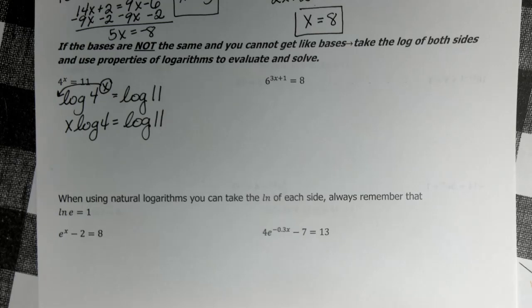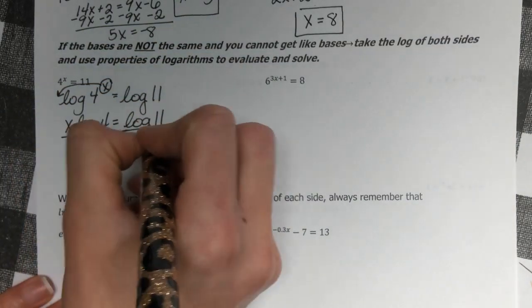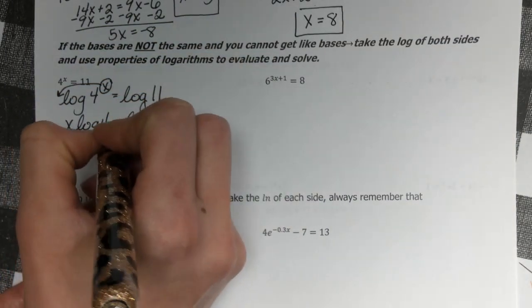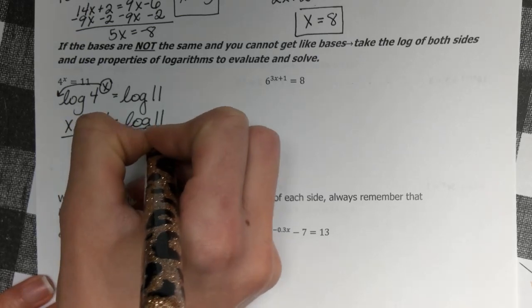Okay, well my goal is to solve for x. So x is being multiplied by log of 4. So I'm going to divide both sides by log of 4.